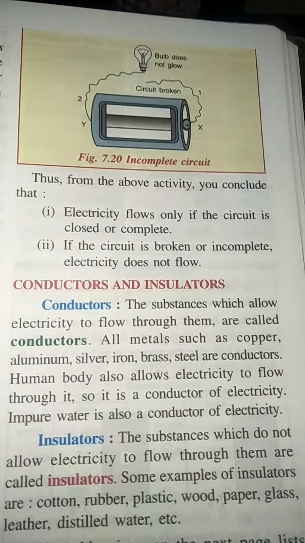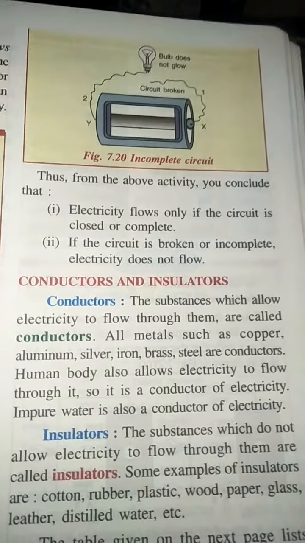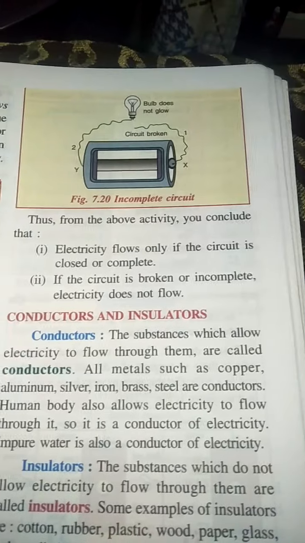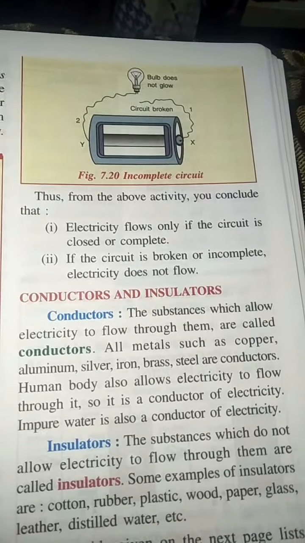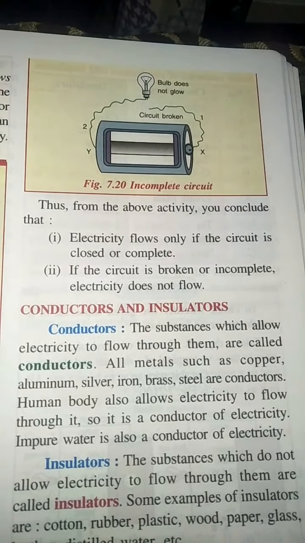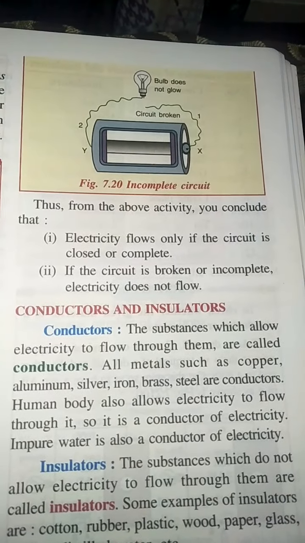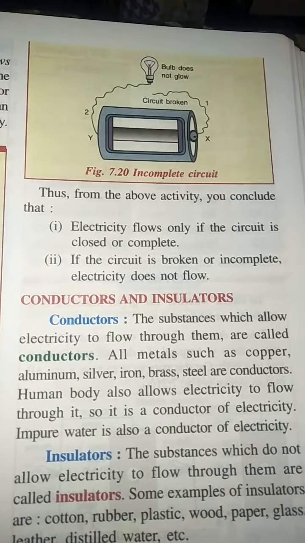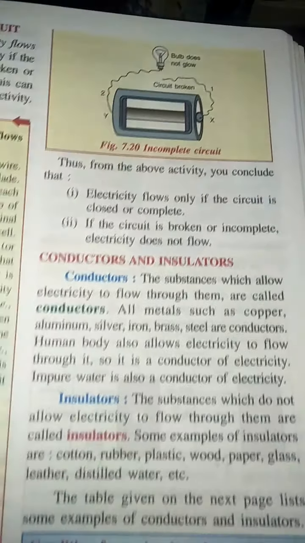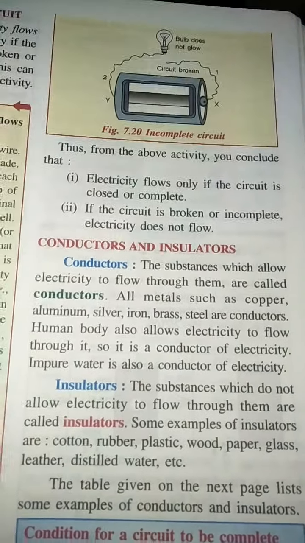Conductors, the substances which allow electricity to flow through them, are called conductors. I think you understand this line properly, children. All metals such as copper, aluminium, silver, iron, brass, steel are conductors. You must have read about metals in chemistry also, children. Also, the human body allows electricity to flow through it, so it is also a conductor of electricity. Impure water is also a conductor of electricity.